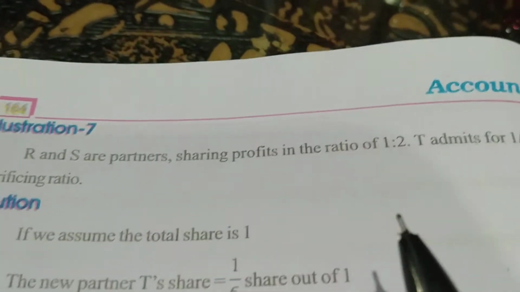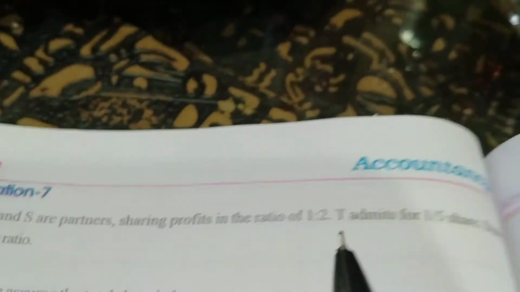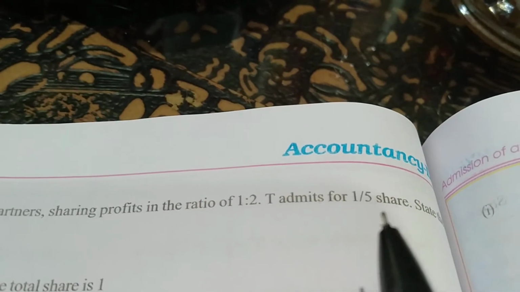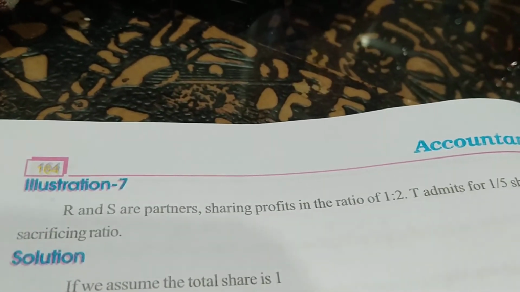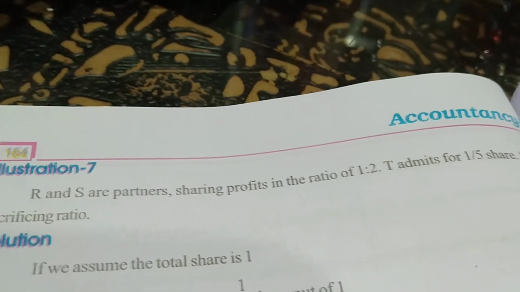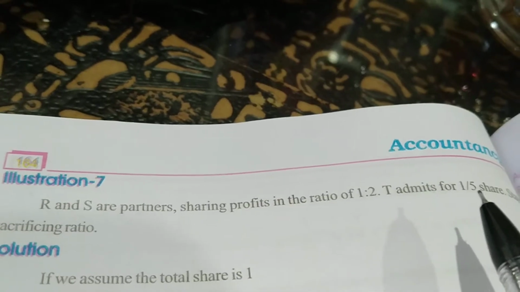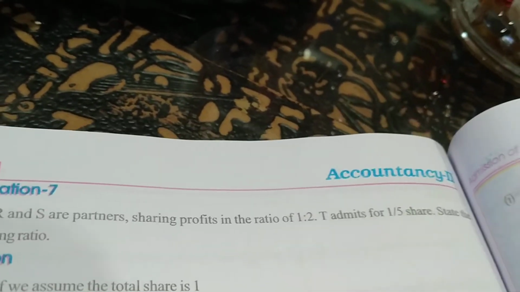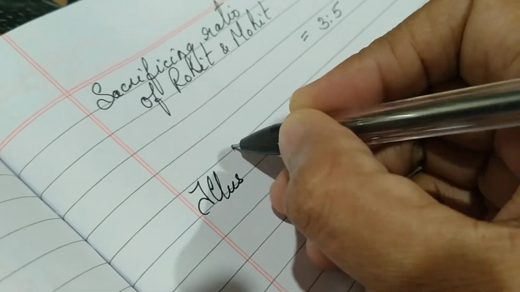Now have a look at illustration number 7. R and S are partners sharing profits in the ratio of 1:2. So R and S are the old partners. T is the new partner who is getting 1/5 of the share. Now what are we supposed to do? State the sacrificing ratio. If you remember the first illustration of this chapter, the first case where you had a sum like this, where from the total share which we have assumed, 1/5 of the share is being given to the new partner. So how will we solve this? Have a look.